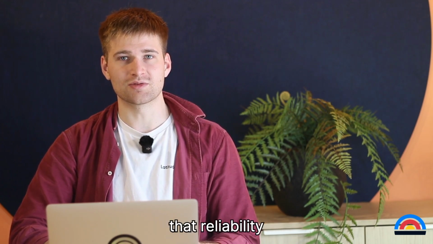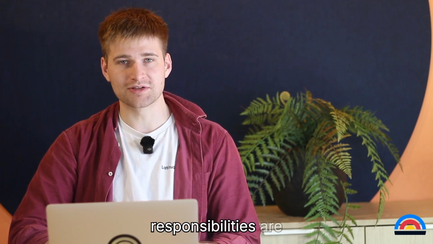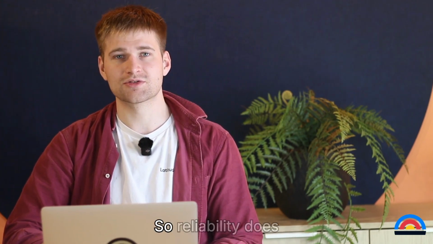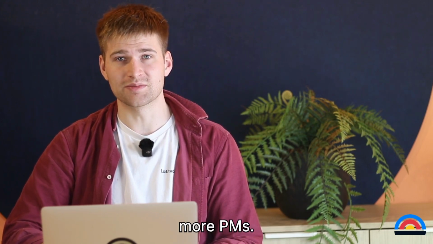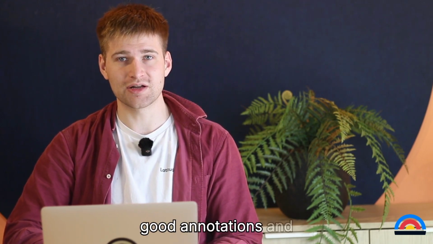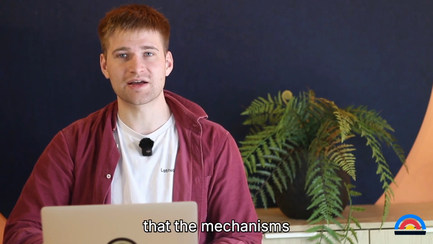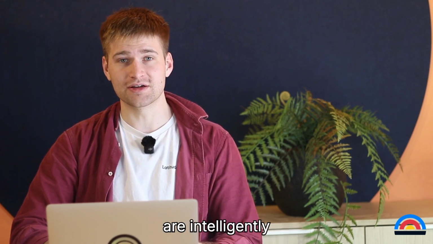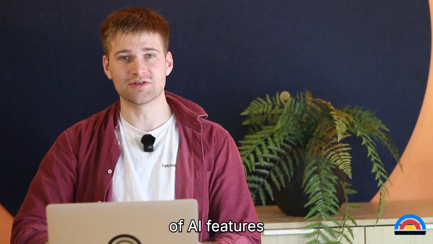Your job is to ensure that reliability work is parallelizable. When responsibilities are clearly separated and intentional, there's no risk to your product's development cycle. So reliability does not scale by adding more PMs. It comes through a lot of preparation with good annotations and great evals so that the mechanisms basically run themselves. When logs, datasets, evals, and iteration are intelligently delegated, managing hundreds of AI features becomes possible.